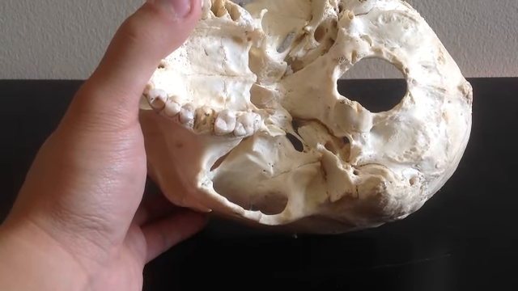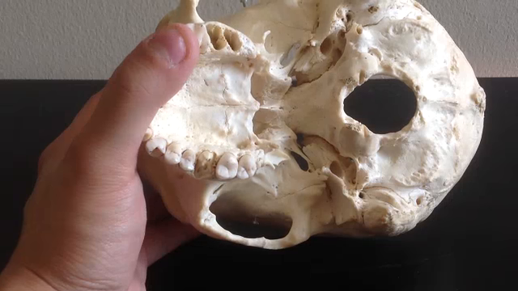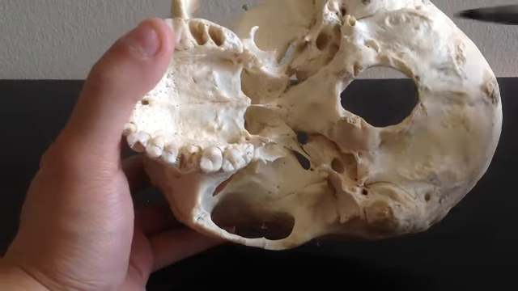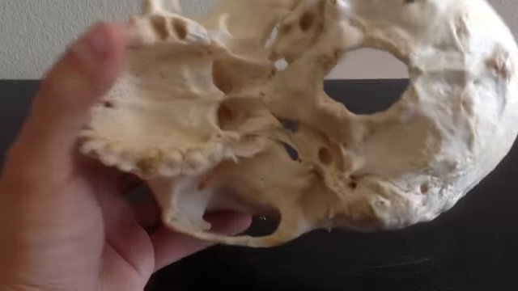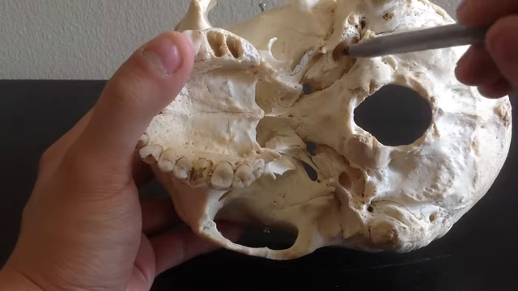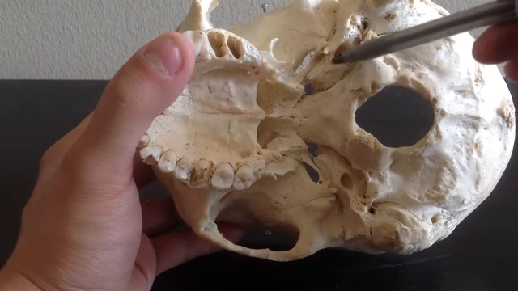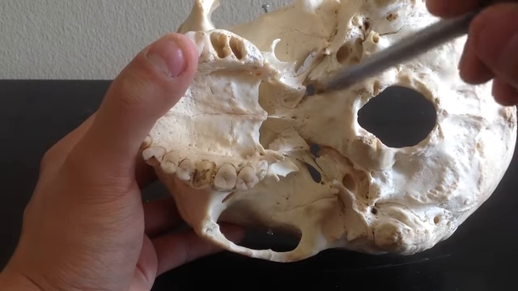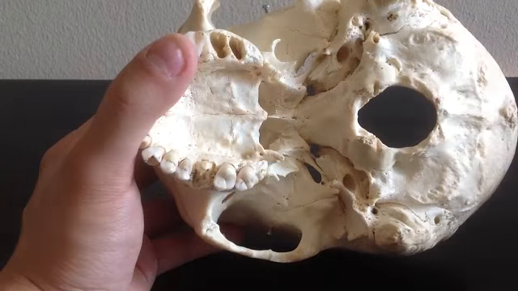Moving on, your internal acoustic meatus is on the inside. Let's see, your carotid canal. So if we can find your foramen lacerum, this is your foramen lacerum, so this should be your carotid canal. What your carotid canal does is you're going to go in and over, and on the other side of this you're going to have your carotid groove, and then it's going to pass right over your foramen lacerum. So don't get your carotid canal confused with your foramen lacerum, because that happens a lot.